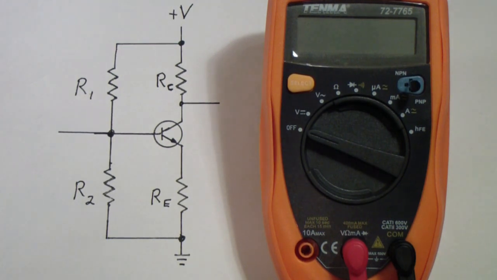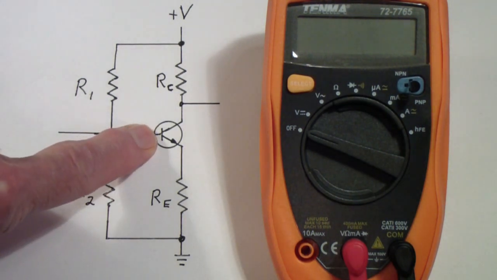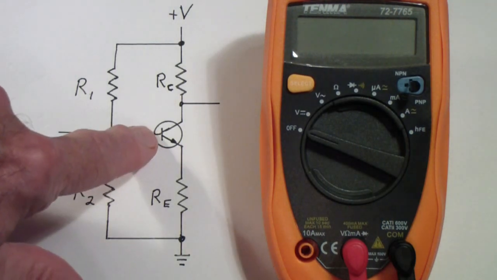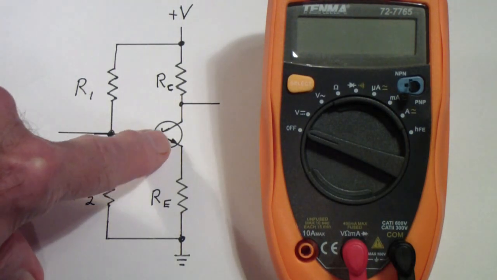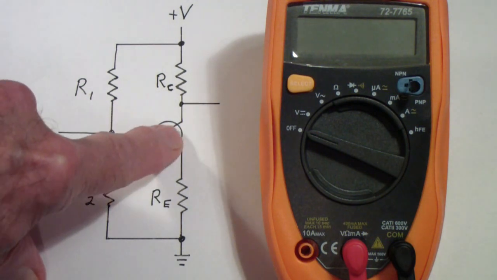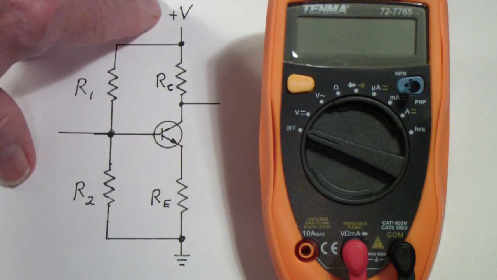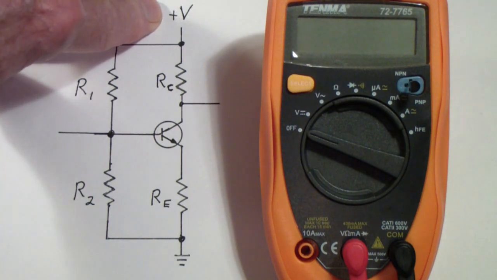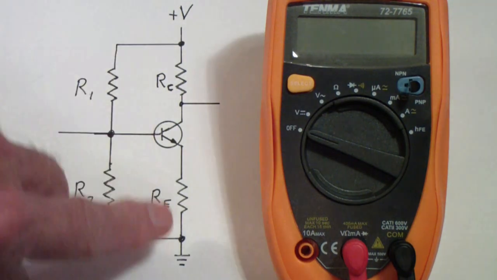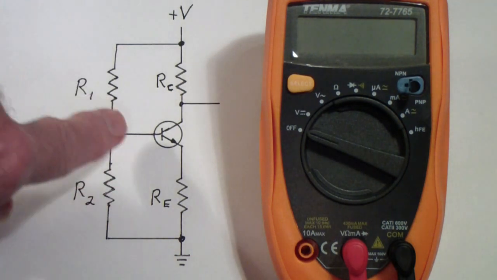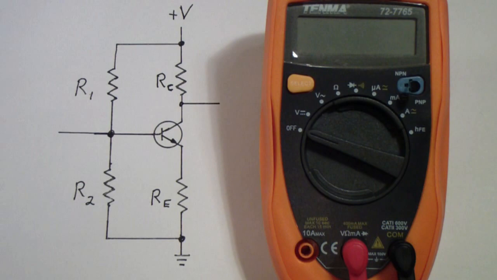One of the first things that you need to do is to pick the transistor you're going to use. Now, the reality is this circuit will work with virtually any transistor. But in my particular case, I've chosen an NPN transistor. The NPN transistor determines two things. One is how the currents flow through the transistor and the polarity of the voltage source. In this case, the voltage source is positive relative to ground. But except for that, the transistor you choose doesn't really matter.